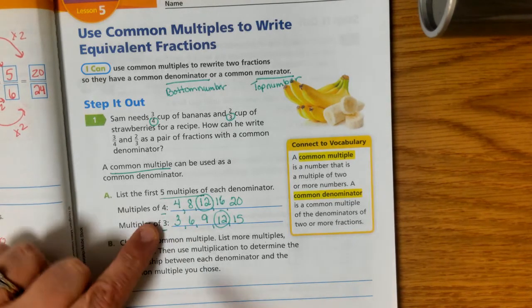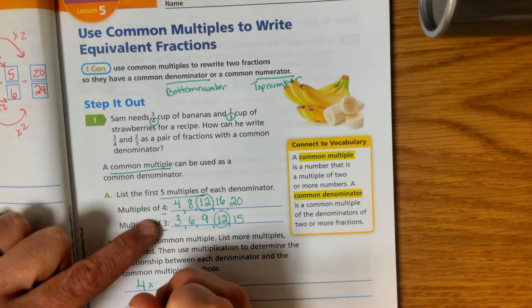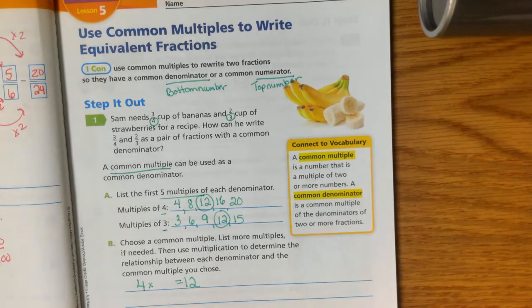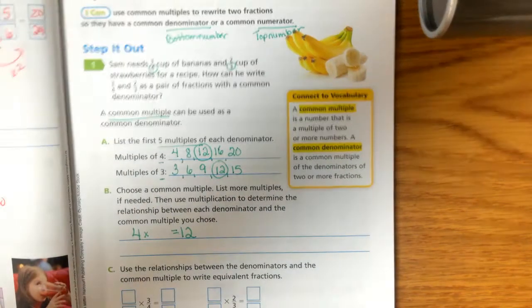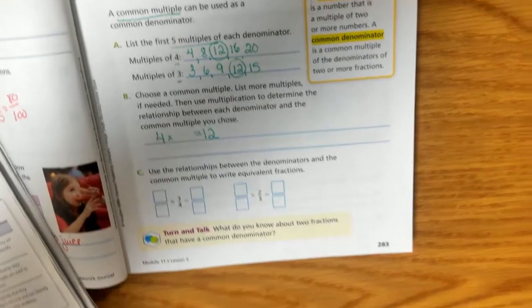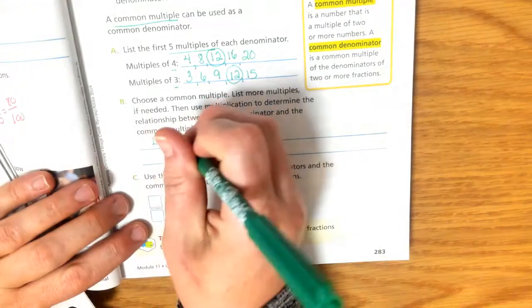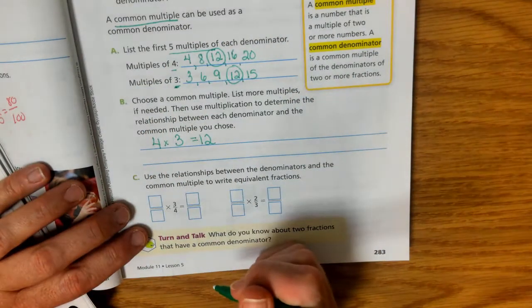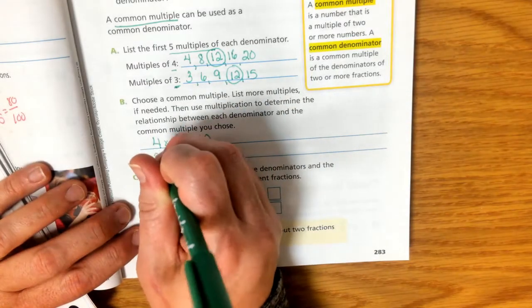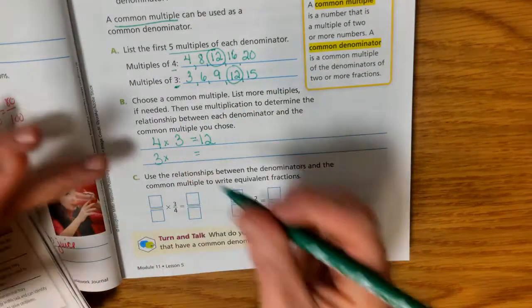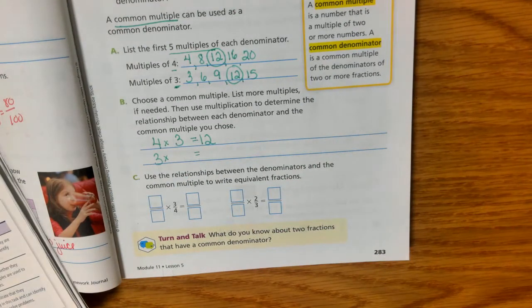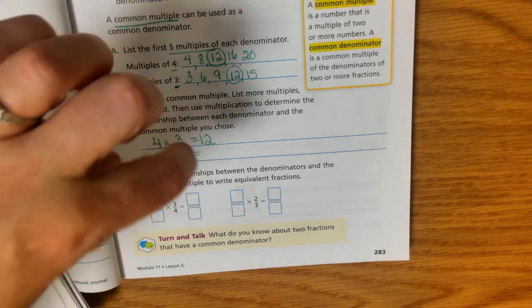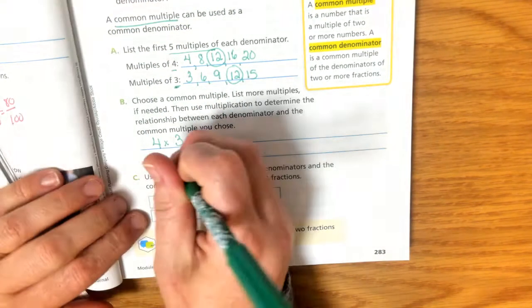So when I look at 4, what did I have to multiply by 4 to equal 12? Oops, sorry, down a little too low. What do I have to multiply by 4 to equal 12? I multiply 3 by 4 to equal 12. And then when I look at my 3, the denominator 3, what do I have to multiply by 3 to get to 12? Well, it's the inverse. Remember, we learned about that earlier. The inverse is when you can multiply 4 times 3 or 3 times 4. You're going to get the same answer, right, if you flip-flop them.